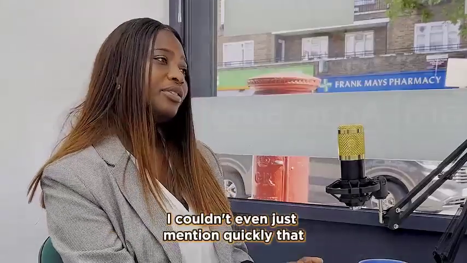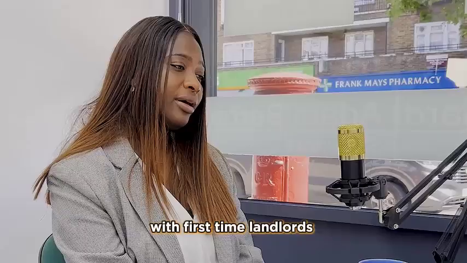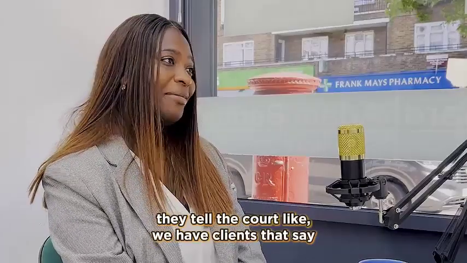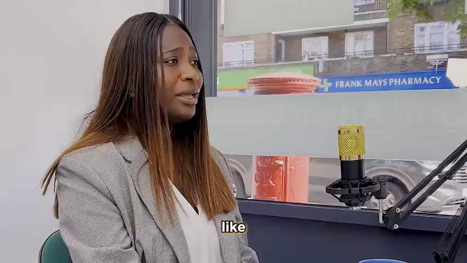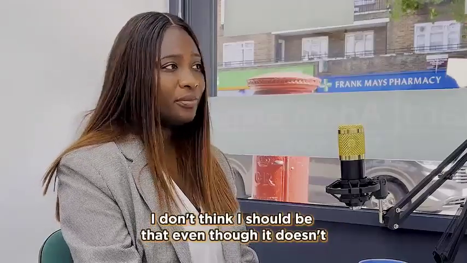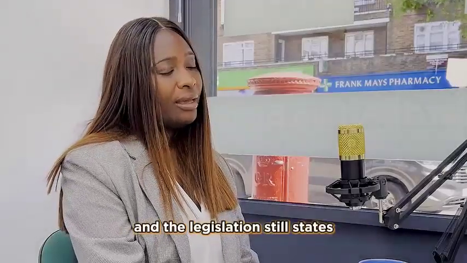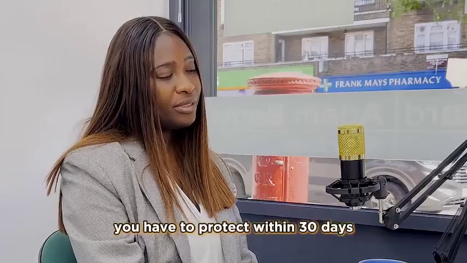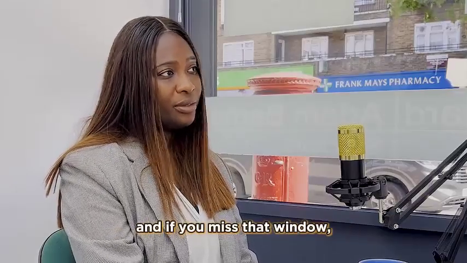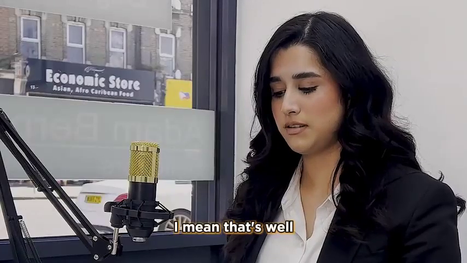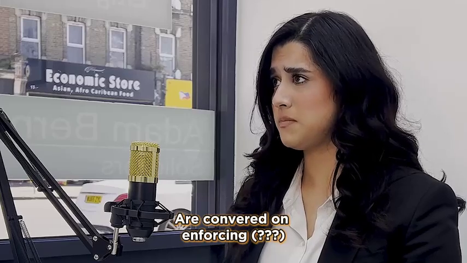I could even mention quickly that with first-time landlords, we have clients that say, well, I'm just a first-time landlord, I don't think I should be liable. No, it doesn't matter. Even if you're a first-time landlord, the legislation still states you have to protect within 30 days, and if you miss that window, that's it.